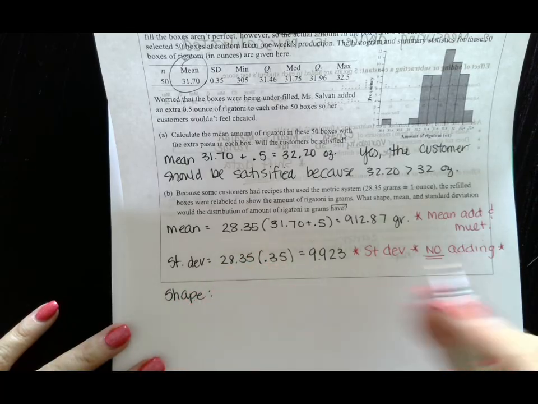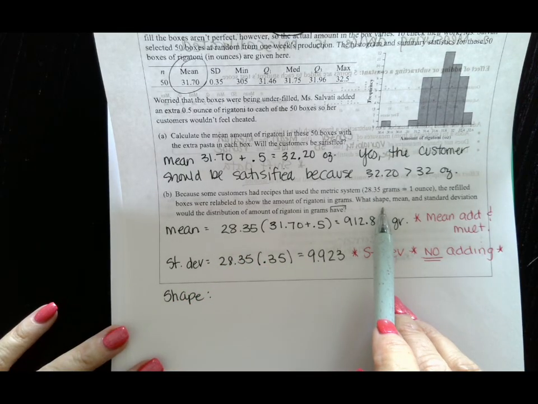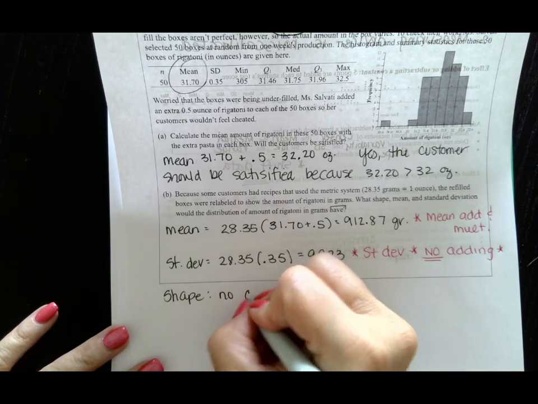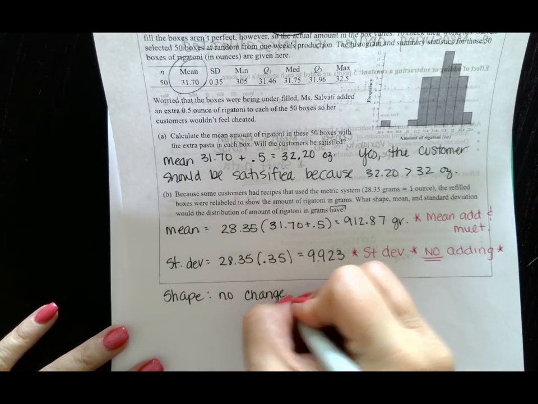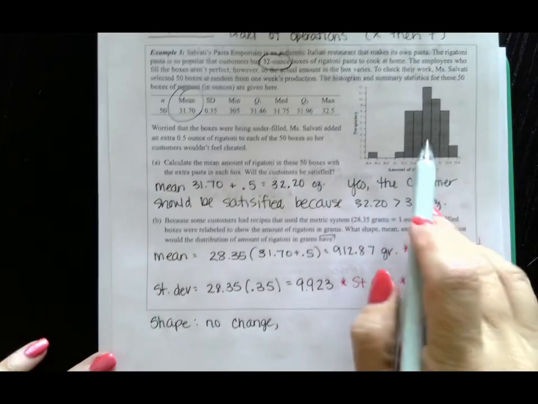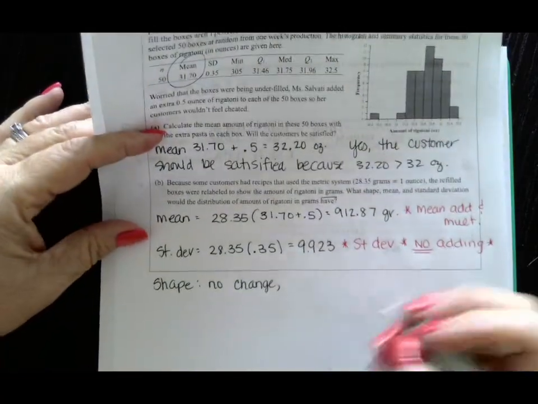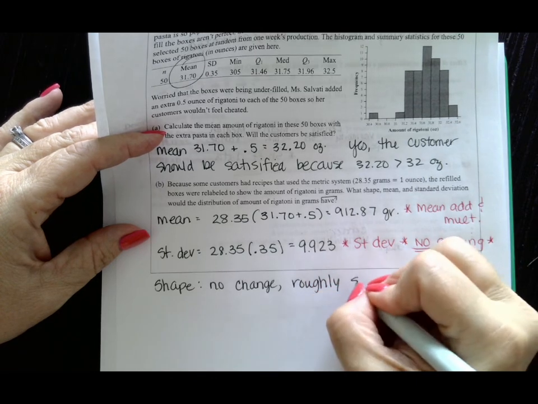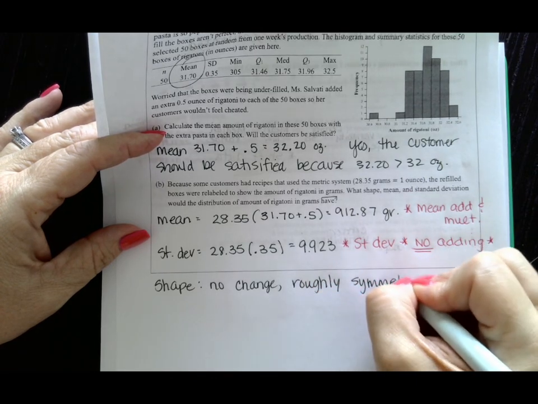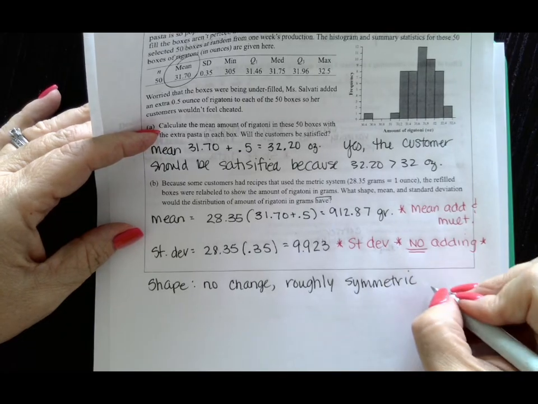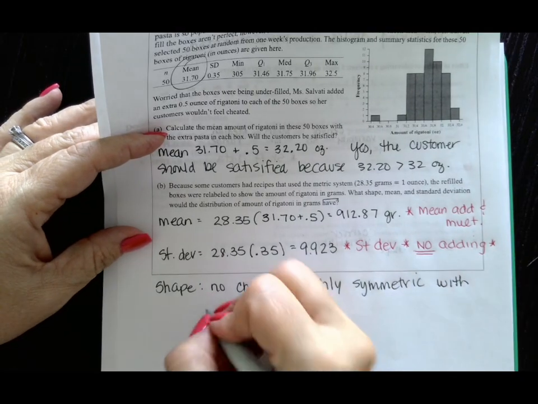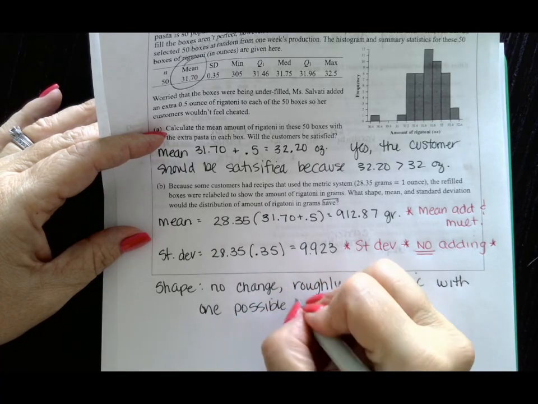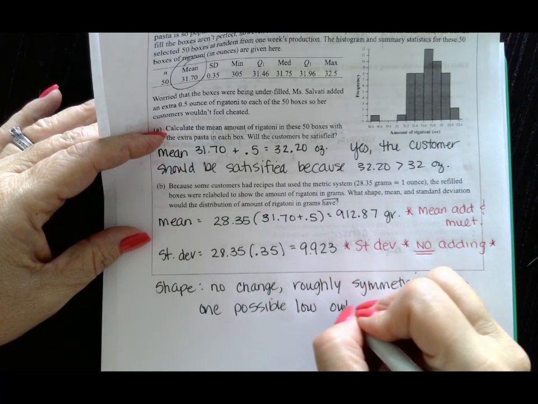All right, and then what happens to my shape? That was the last thing it asked us here. I guess technically that was the first thing. Shape, mean, and standard deviation. So there's no change. I'm going to look at this distribution up here and say that this distribution is roughly symmetric with one possible low outlier.